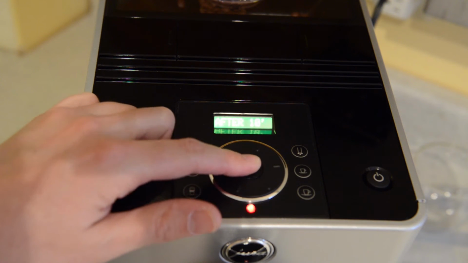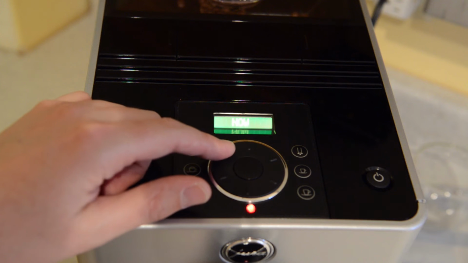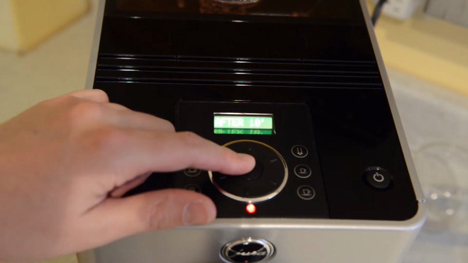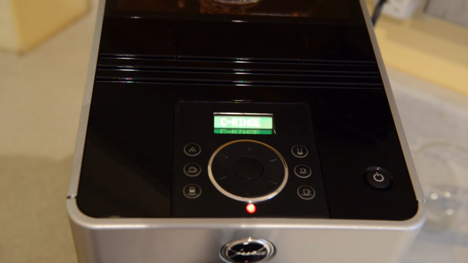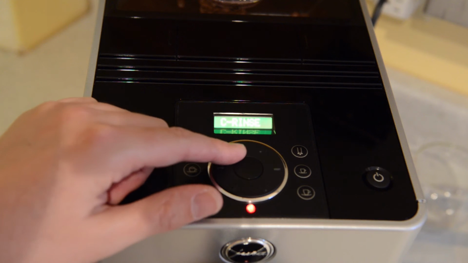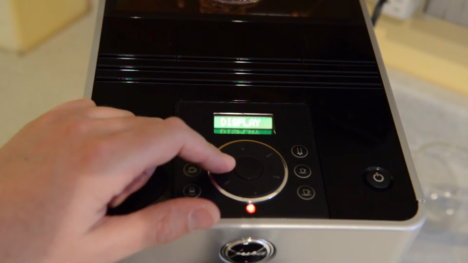Cappuccino rinse is either after 10 minutes after the last cappuccino beverage, or now, where it'll prompt you immediately after making a cappuccino to do a cappuccino rinse, which just flushes water through the nozzle. It doesn't actually clean the milk hose, but it flushes water through the nozzle that dispenses the milk. So that's rinses.